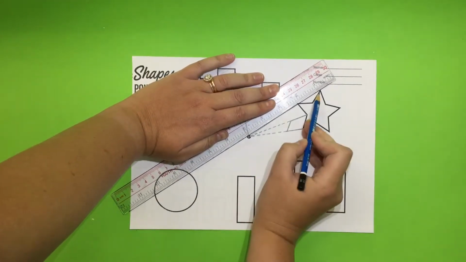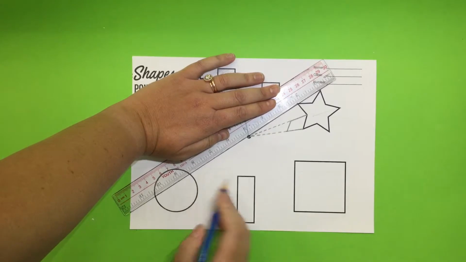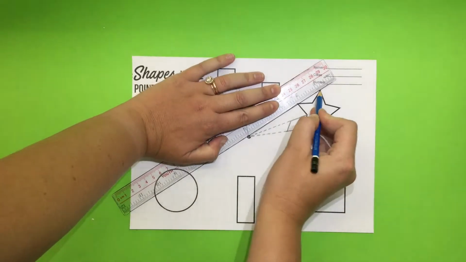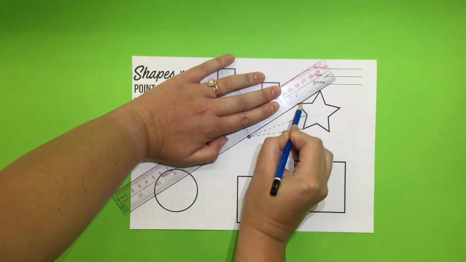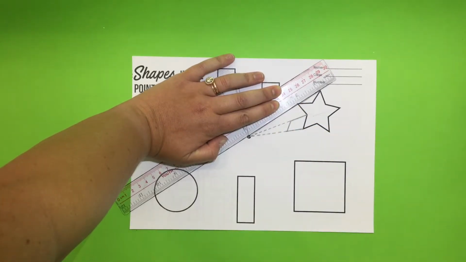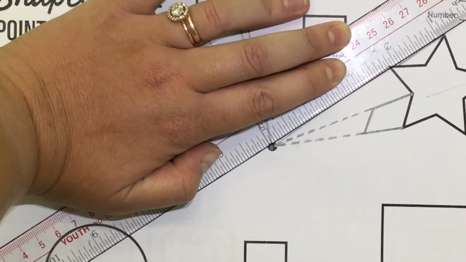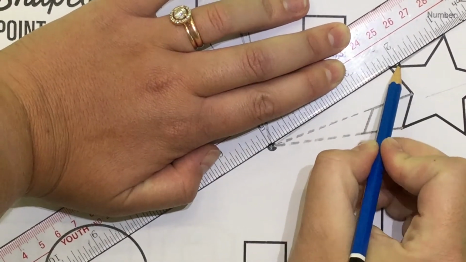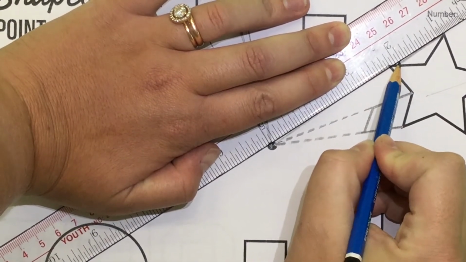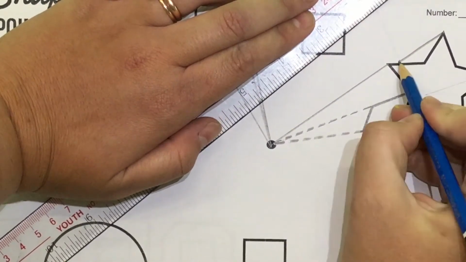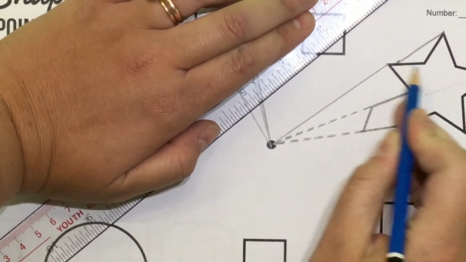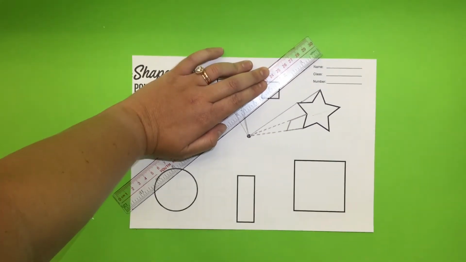Now, how about this corner though? This corner is a bit tricky because it starts first by going outside my star, but then we'll get to a place where it is about to go inside of my star here. So instead of continuing, I'm going to stop and just let that line be. I will not continue through my shape.